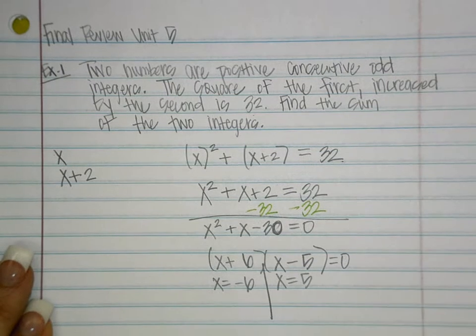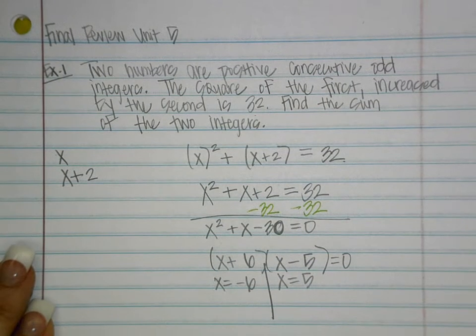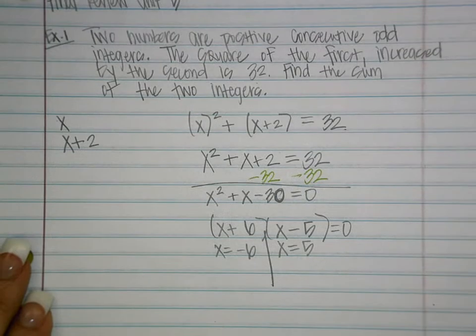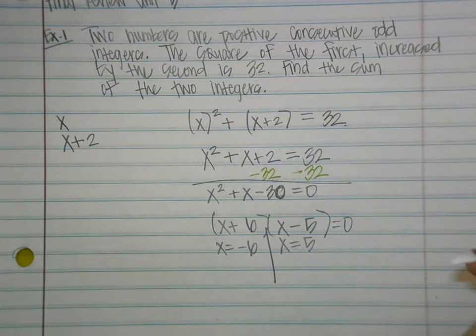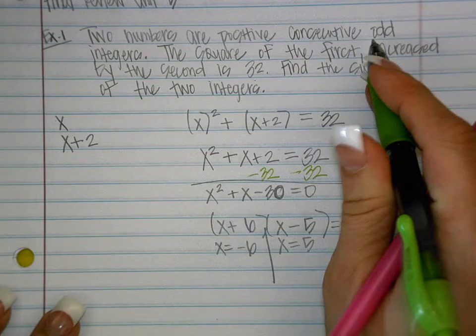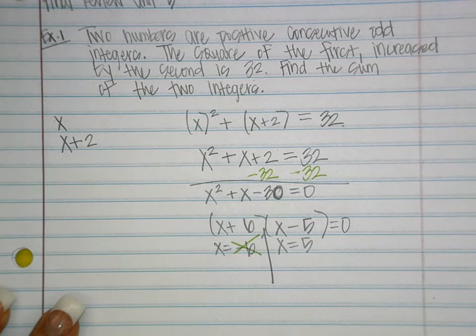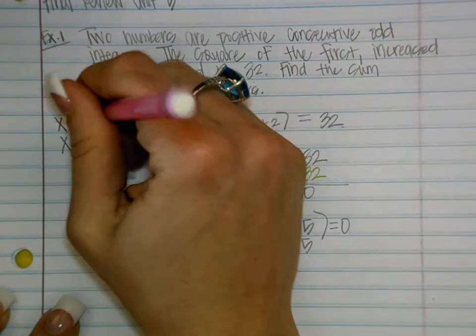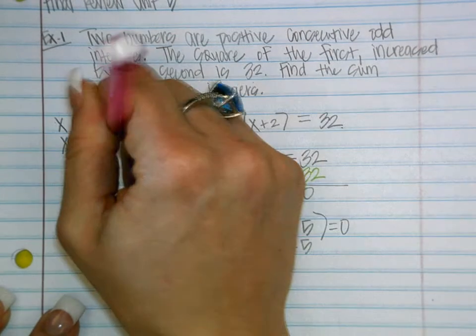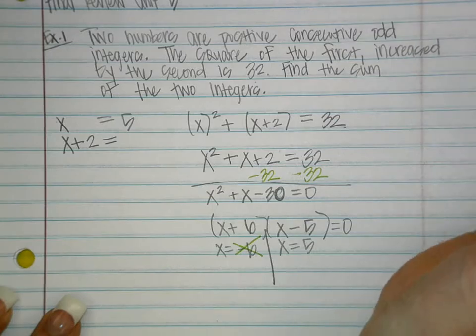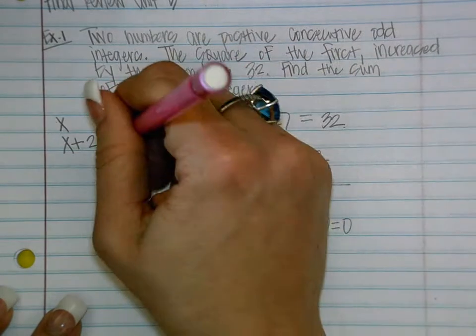One of these you throw out. Which one gets thrown away and why? The negative. The negative gets thrown away. Two reasons. Because it's negative and because we're looking for odd integers. So this one doesn't make any sense. This one you plug back in. So your first integer would be 5. What would your next integer be? 7. We're looking for positive odds.